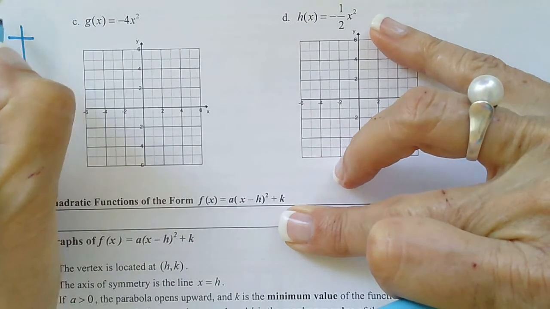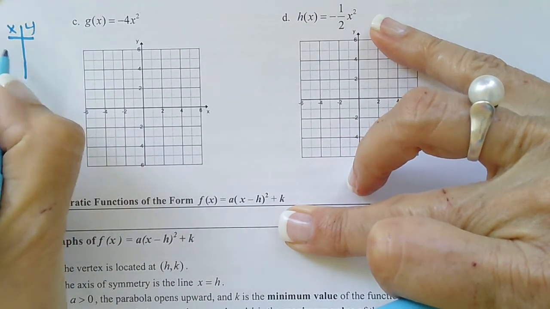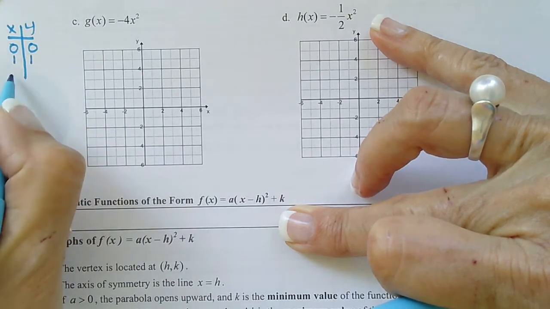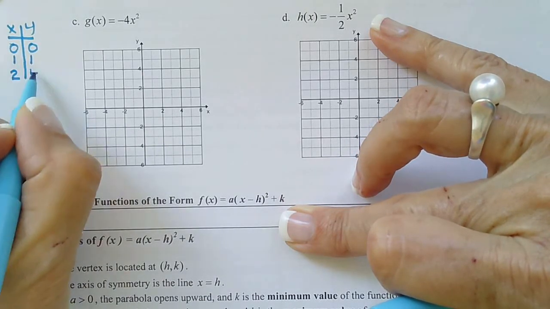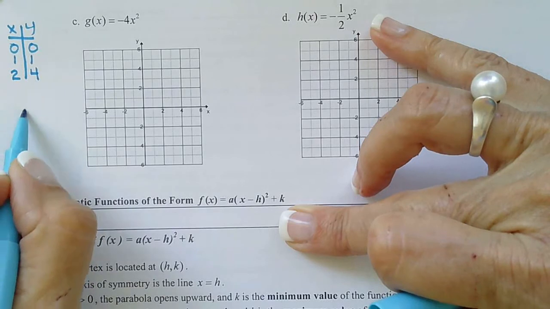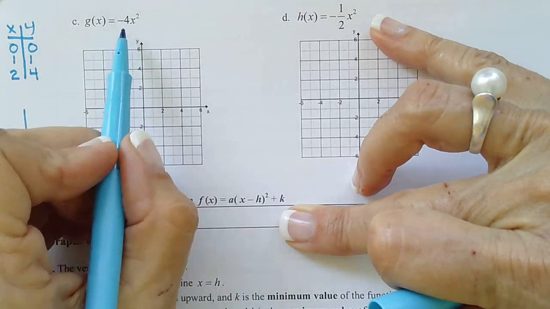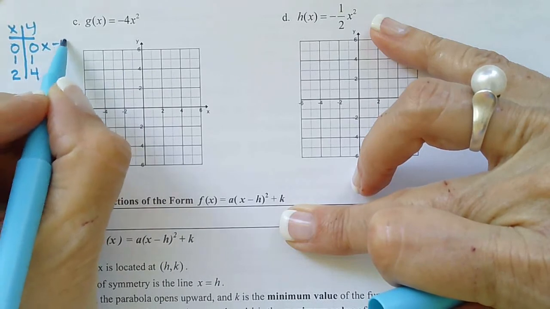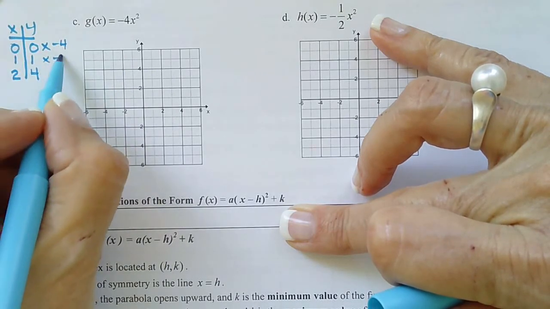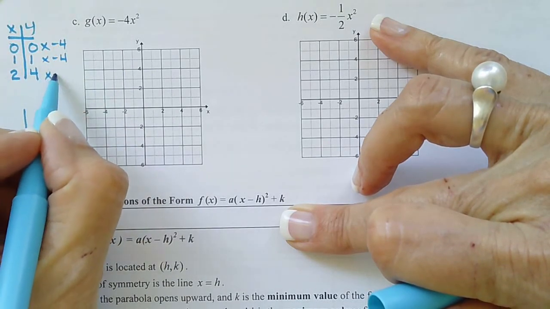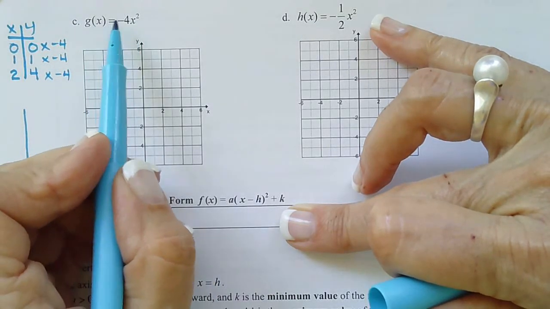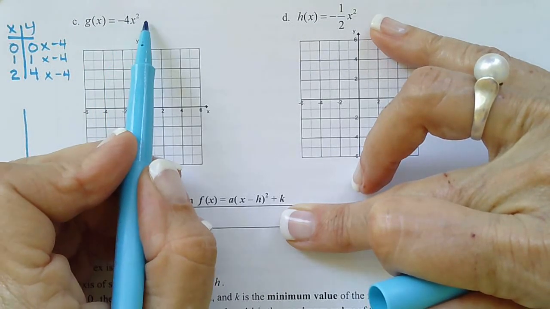Okay, so the mother function is 0, 0, 1, 1, 2, 4. The new one is going to be each of these multiplied by -4, because it says y is -4 times larger.